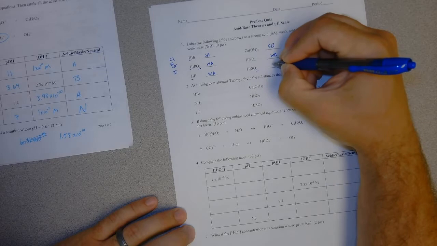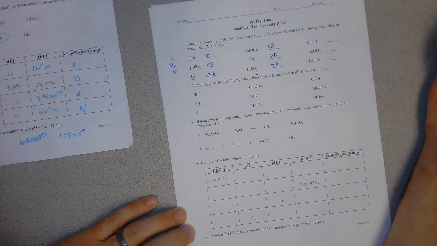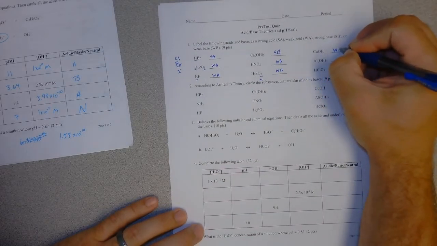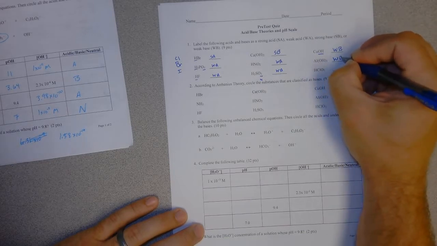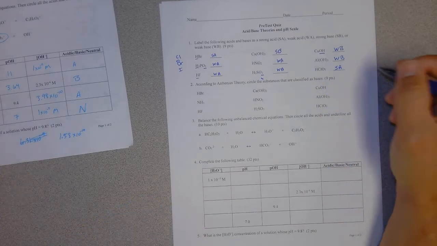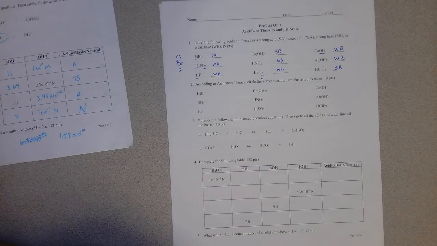H2SO3 is a weak acid. SO4 would make it strong, but SO3 is weak. Copper hydroxide is a weak base. OH makes it a base. Aluminum hydroxide, weak base. And perchloric acid is a strong acid. Okay, so that comes from your list. If you don't have that list, come see me.